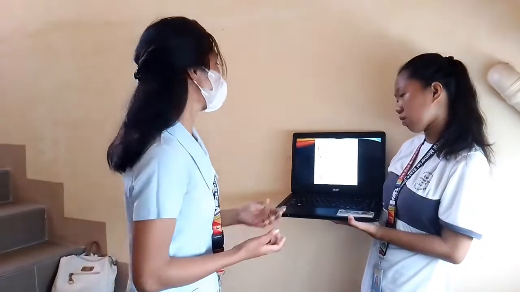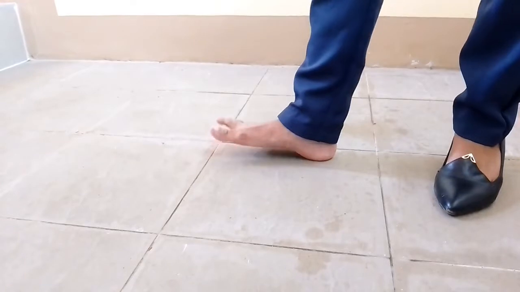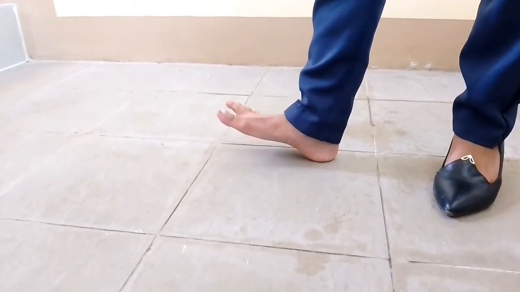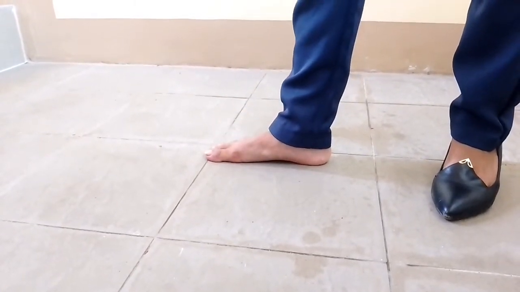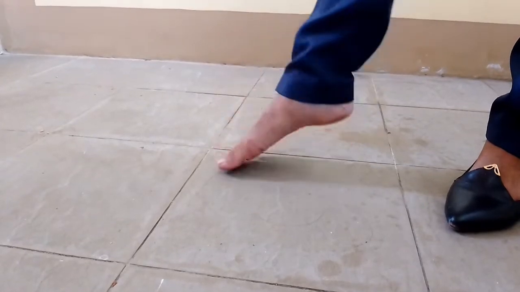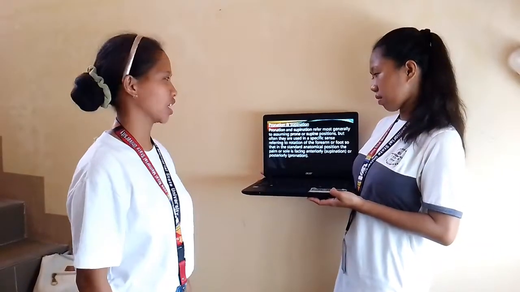An example of dorsiflexion and plantar flexion. Pronation and supination.